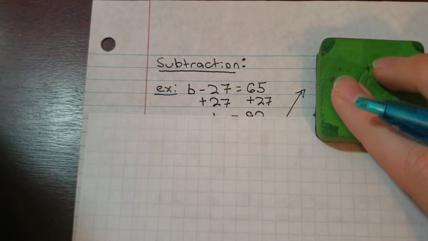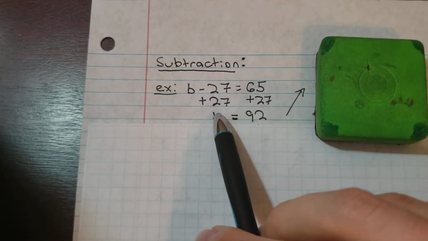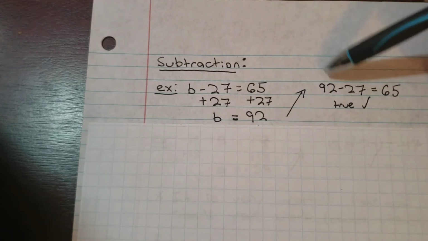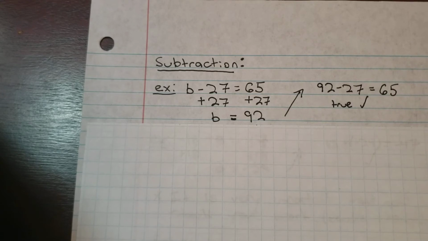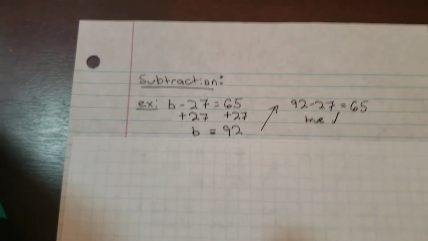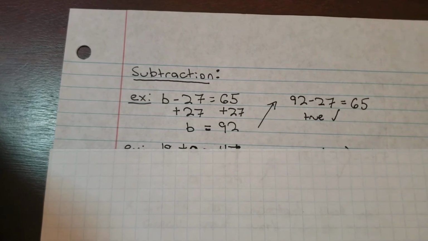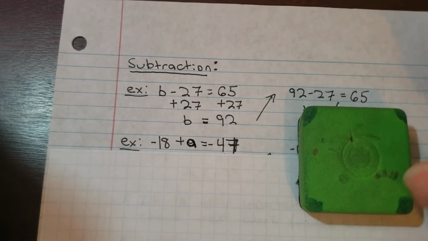And 65 plus 27 equals 92. So therefore, b equals 92. I'm going to plug that in. 92 minus 27 does, in fact, equal 65. So we did our math right. Okay. And I've got here another example.